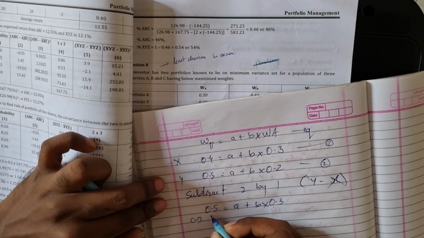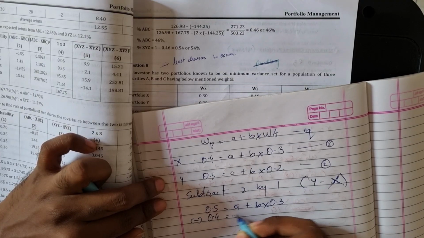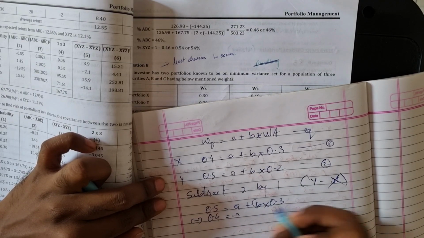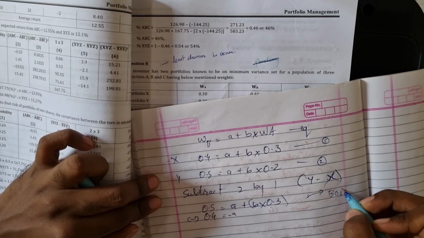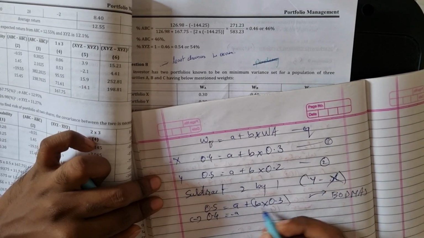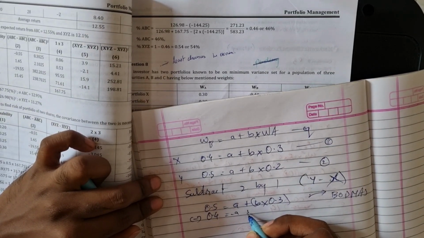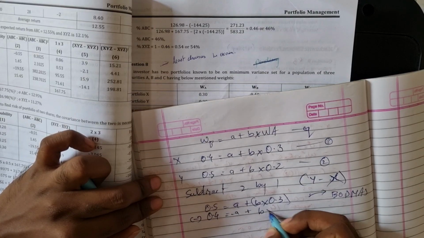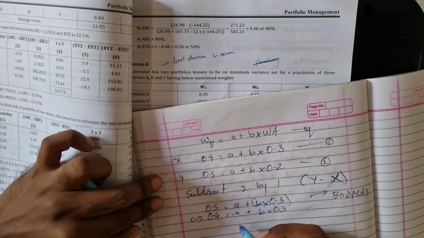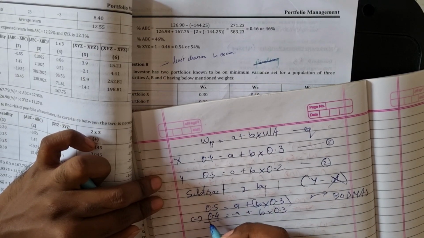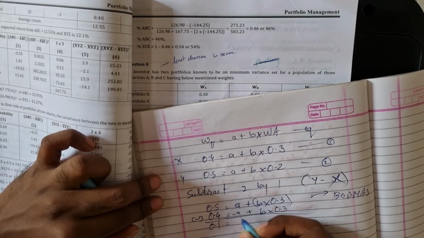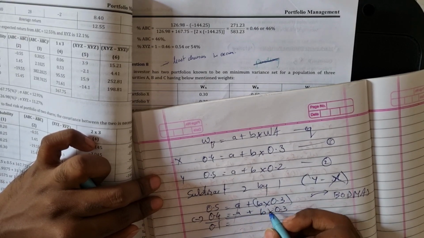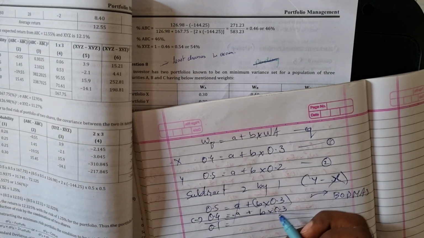Minus 0.4, my A will become minus. Now this is a multiplication, right? You will apply the BODMAS rule. So first we'll have to solve this, plus B into 0.3. Since this is getting cancelled, now we'll subtract. So here it is coming 0.1 and here it is getting cancelled. And here what is it?